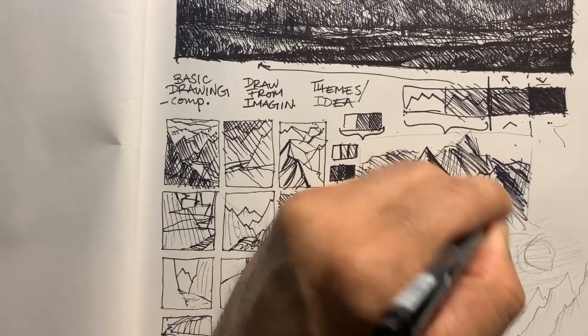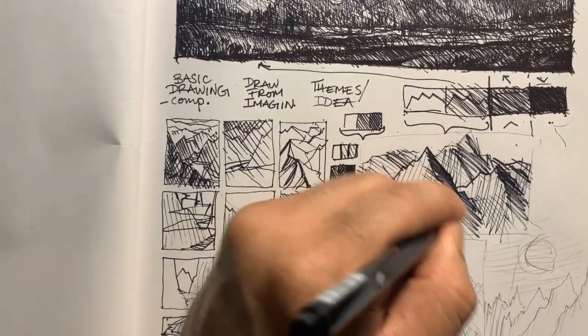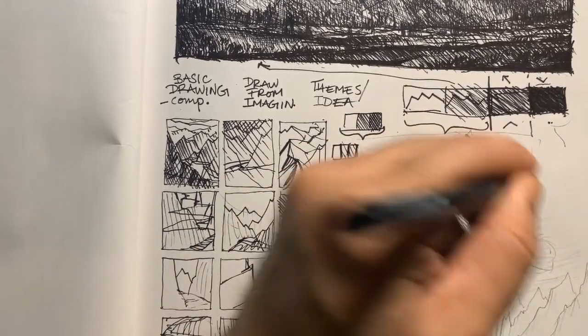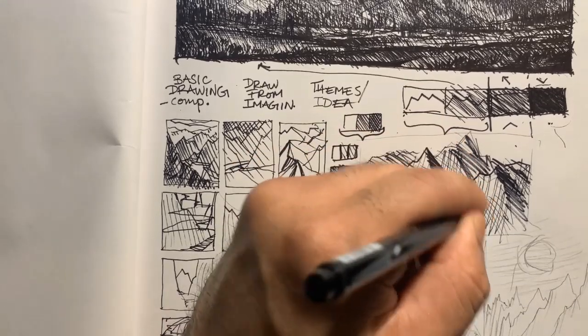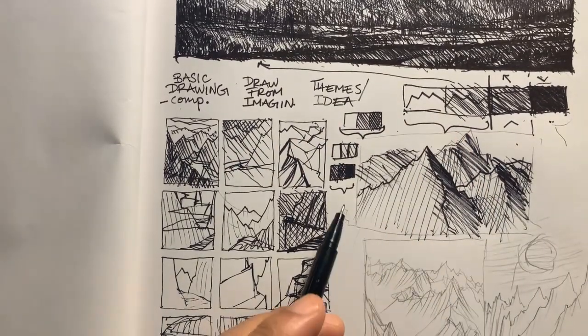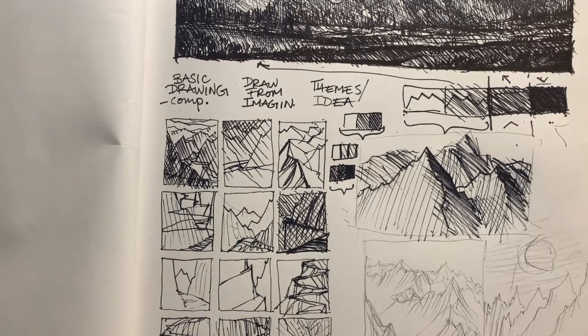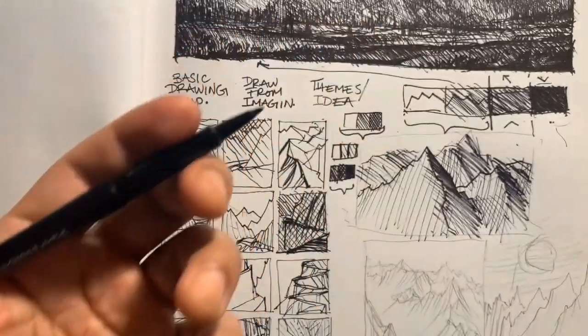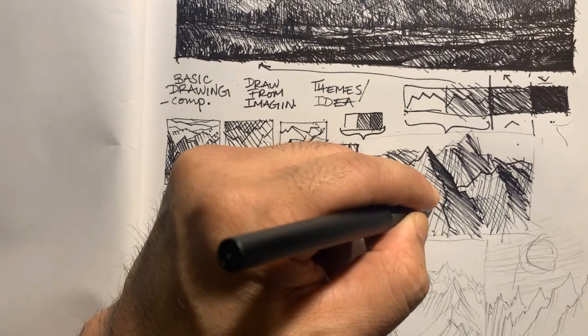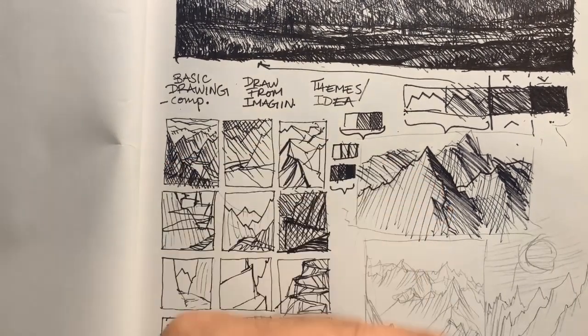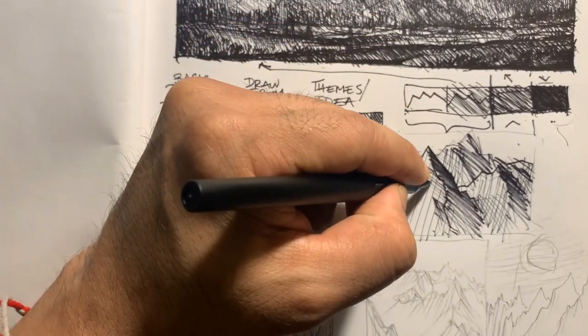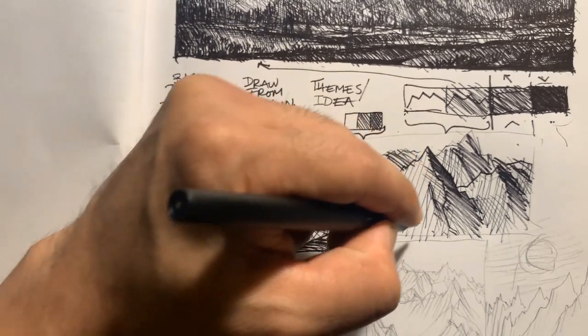But if I crosshatch, just go this way, it'll start to blend the values, and then you would just keep doing that, and then you would figure out smaller shapes. So mountains tend to have smaller facets, smaller shapes.